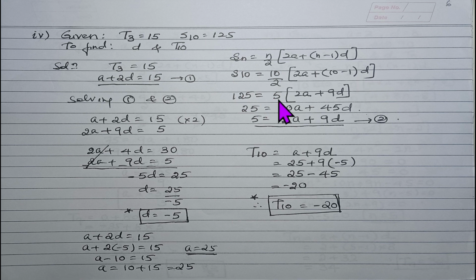So 125 is equal to 5 times 10 by 2, that is 5. Dividing 25 by 5, we get 25 is equal to 10A plus 45D, or 5 is equal to 2A plus 9D. That is the second equation. So I have got one equation here and the second equation here. Now I can go for solving these two equations to find A and D.